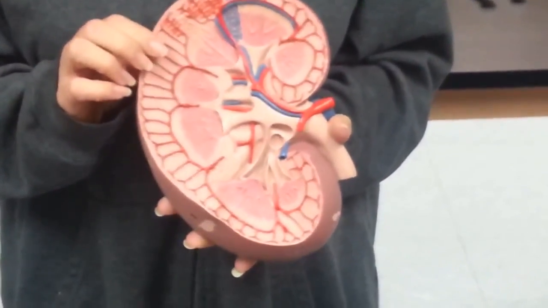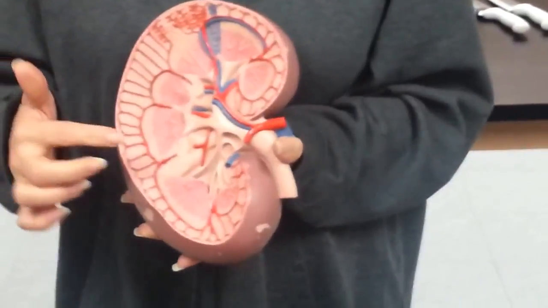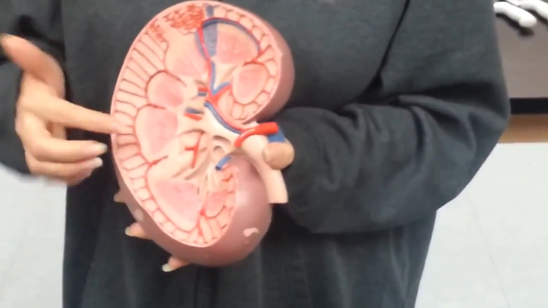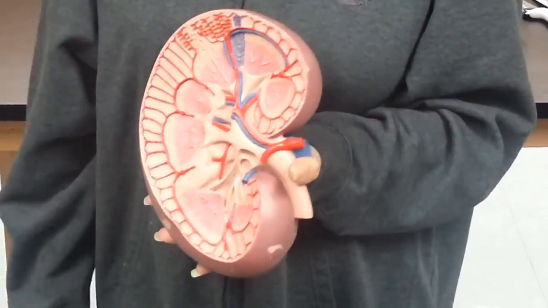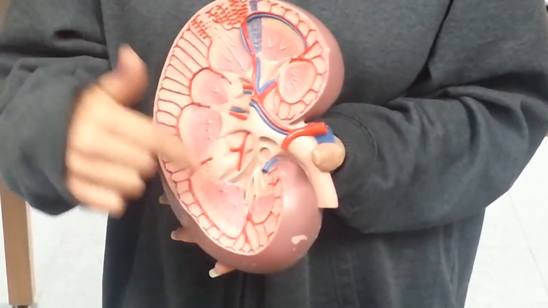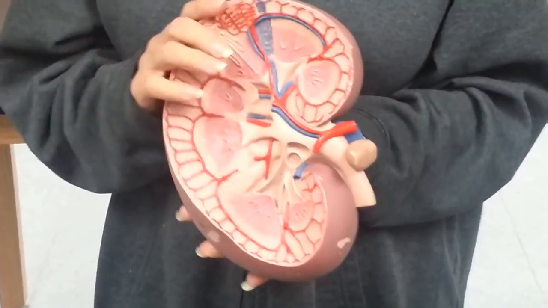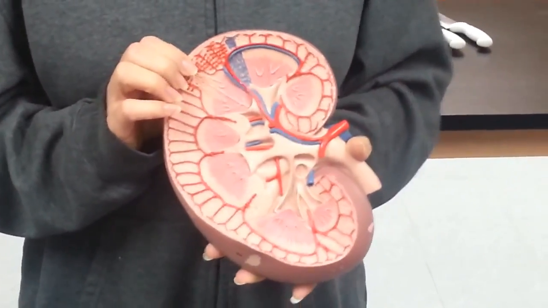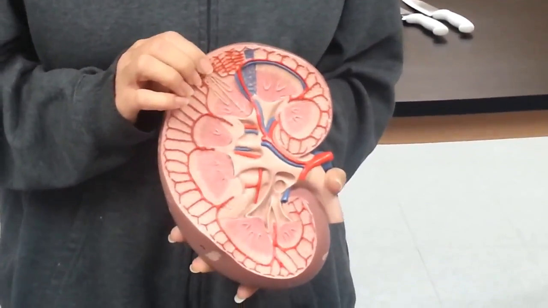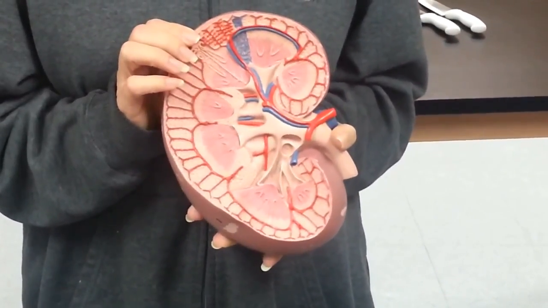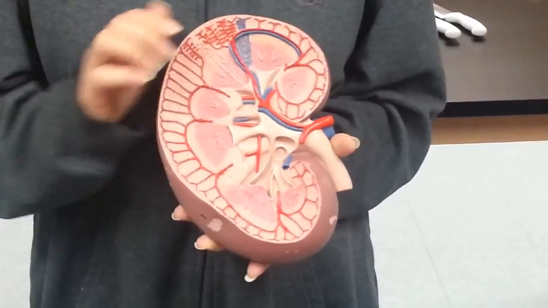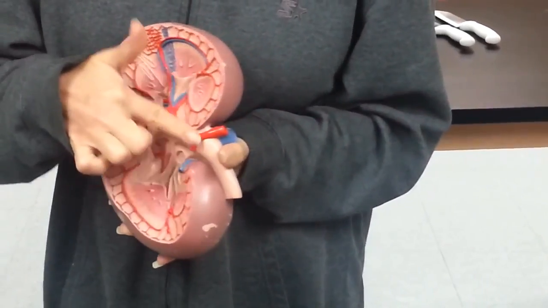Yeah, because it's a structural layer. So the cortex is here, and then from here on it's the medulla. So if it says name the layer, then it's the medulla. The border in between cortex and medulla is actually the base of the pyramids. Did you get that? Yeah. All right, renal pelvis is this area.